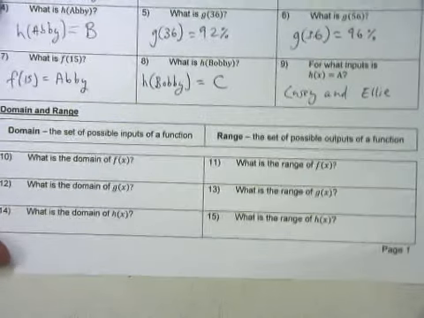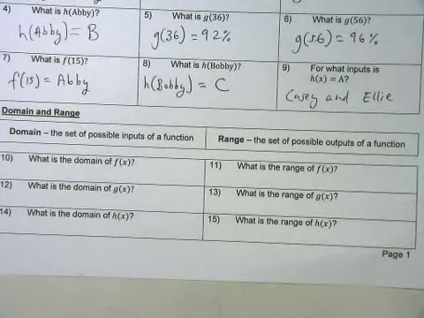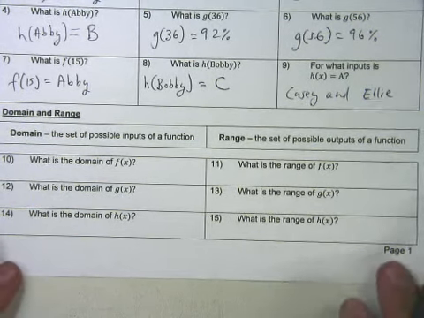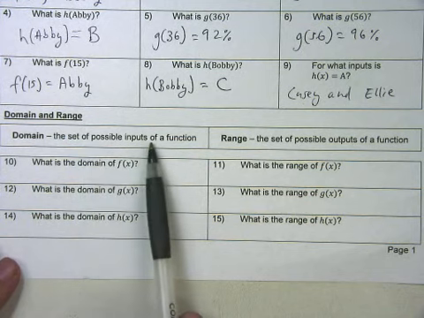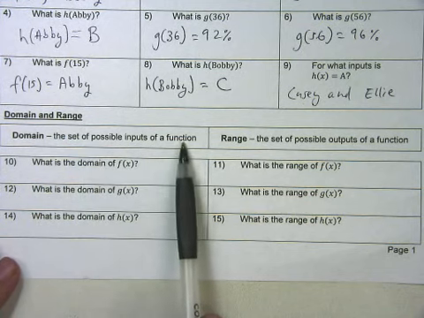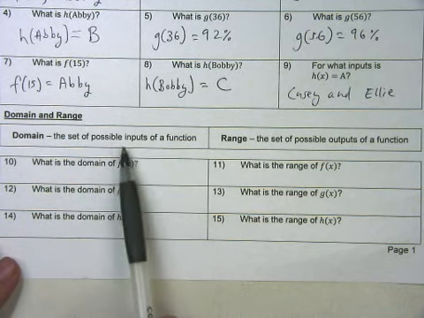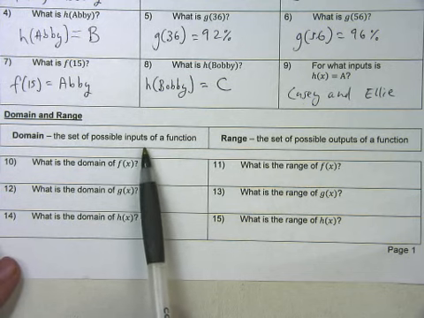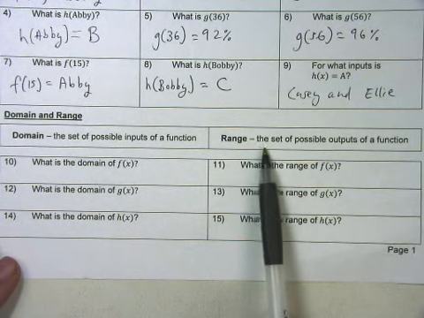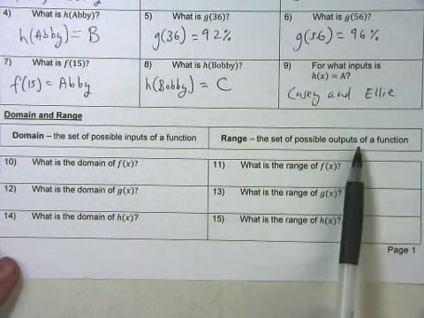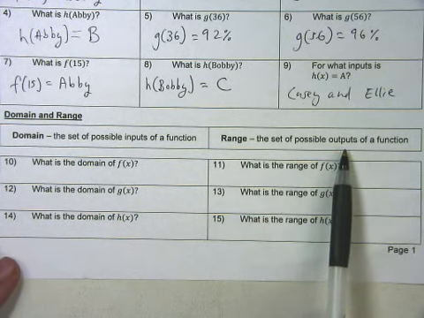All right, part two, we're going to talk about the concept of domain and range of a function. Domain is the set of possible inputs of a function. It's basically saying what are the possible things that could be inputted into this function. Range is the set of possible outputs of a function. In other words, what are the possible things that could come out of this function?